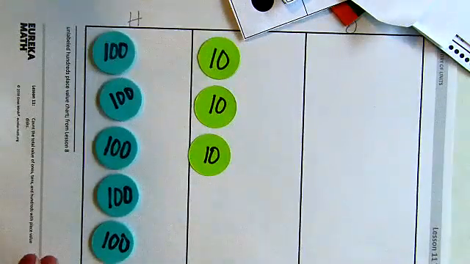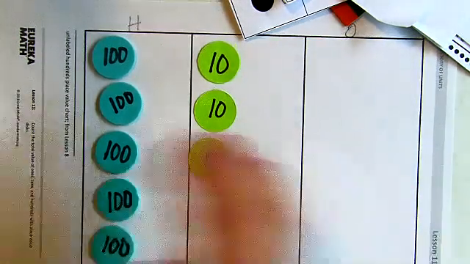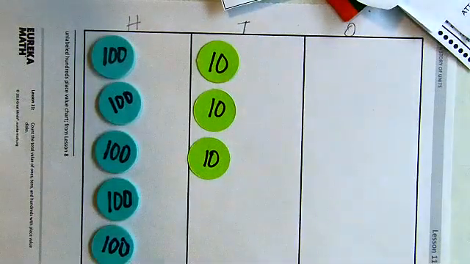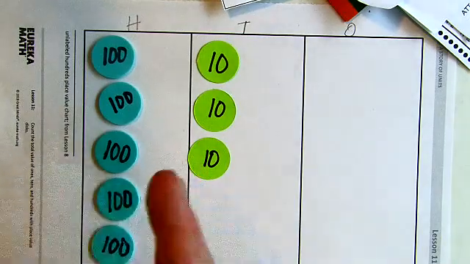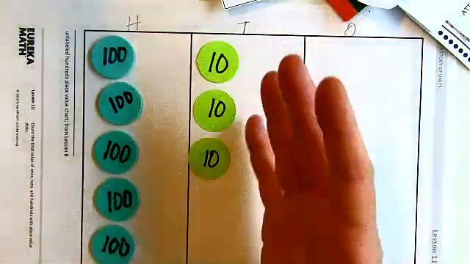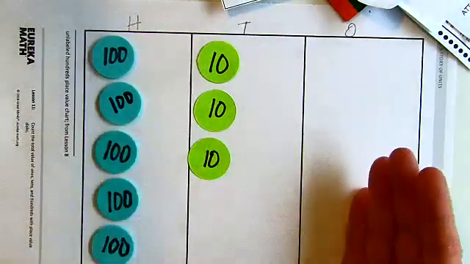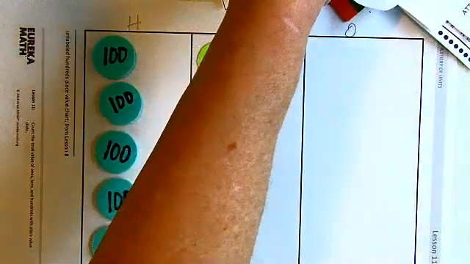So we have 5 hundreds, 3 tens, 0 ones. This is how we say it with unit form. In standard form, we would say 530.